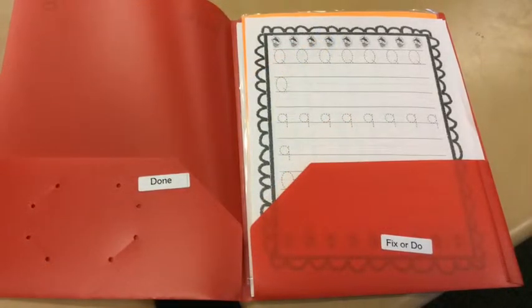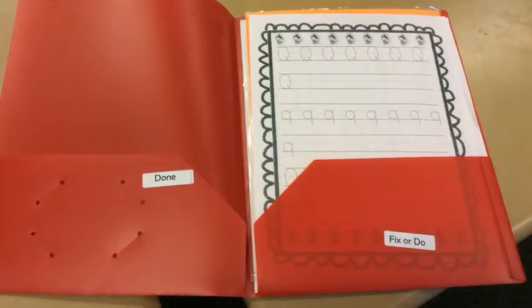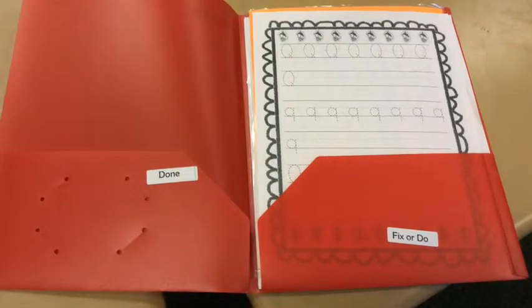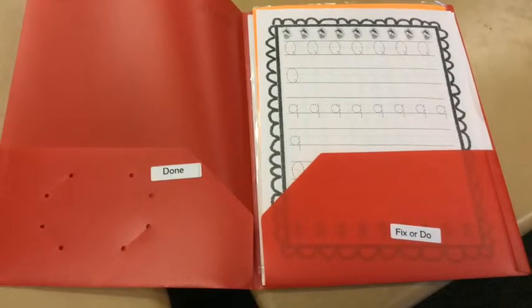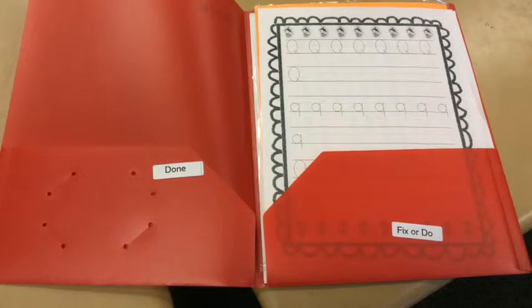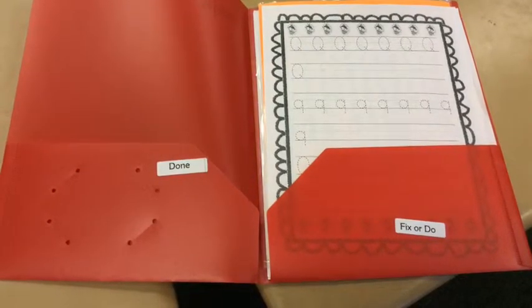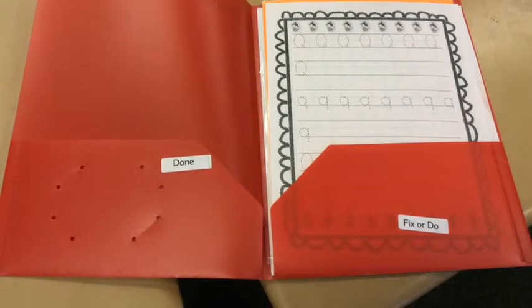This picture shows their actual work folder that is in their browsing box. As you can see, it has a fix-or-do side and a done side. This is just another organization technique that my host teacher used. It helped them keep their independent work organized, which, like I stated previously, developmentally they like independent work at this age, and developmentally they struggle with organization. So this is a great way for them to keep all their papers neat and organized so they can actively complete their morning work.